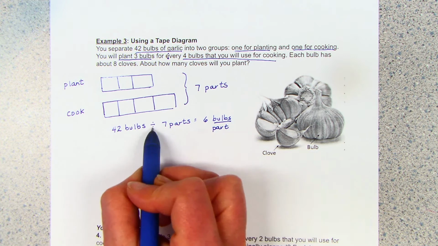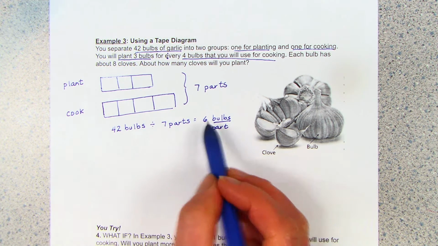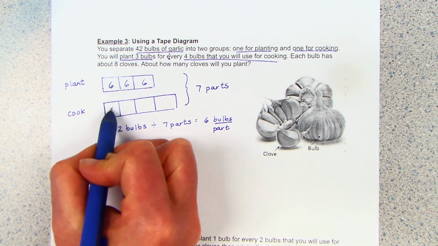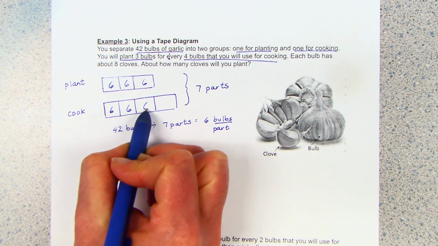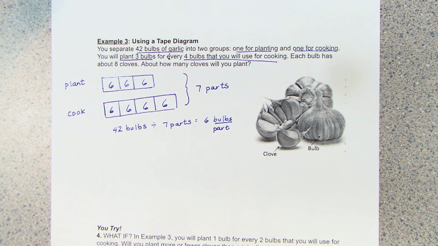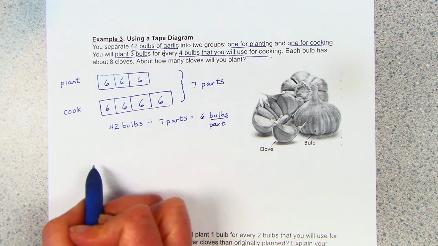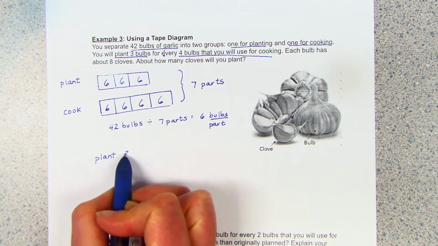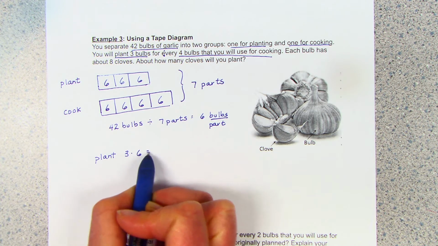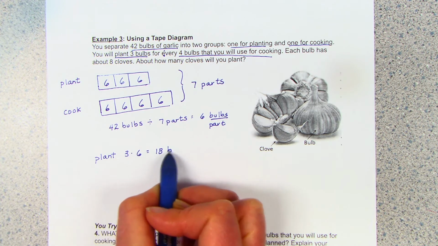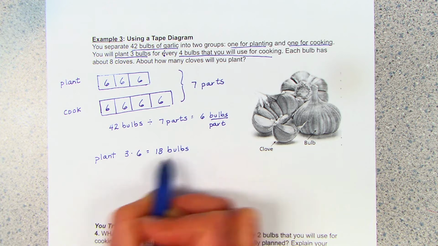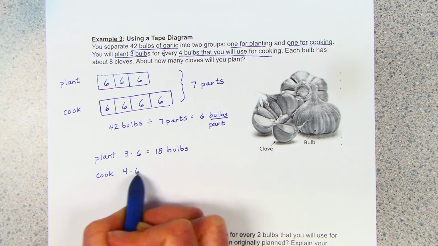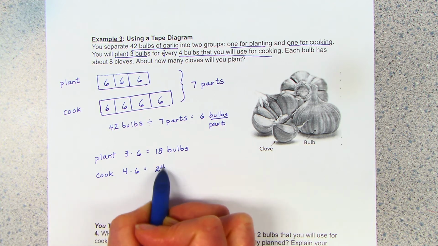So I'm going to put 6 bulbs in each of these parts. And now it's very easy to see that I'm going to plant 3 times 6 equals 18 bulbs. And I'm going to cook with 4 times 6, which is 24 bulbs.